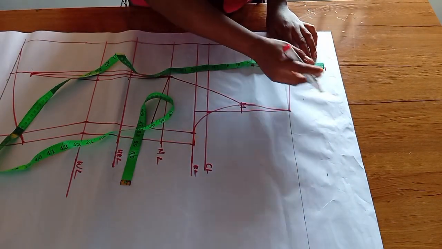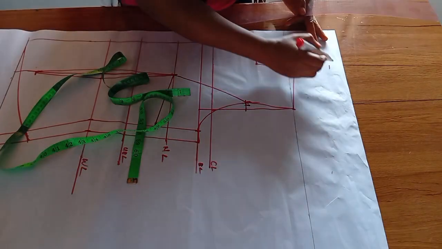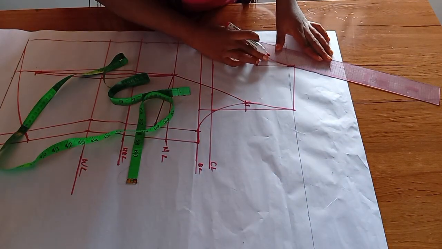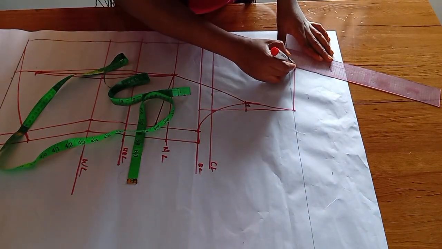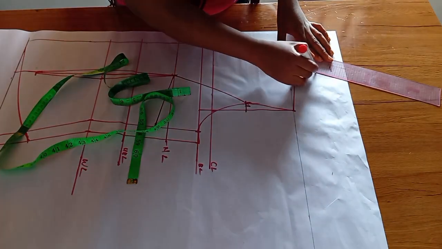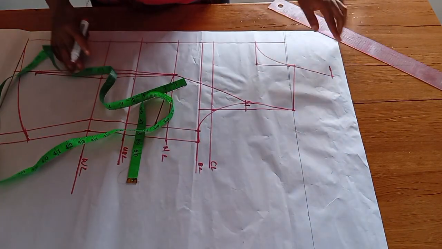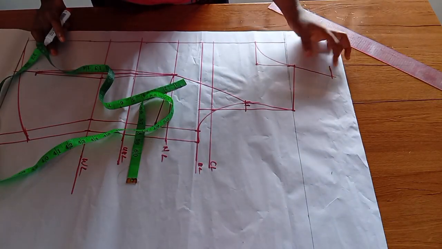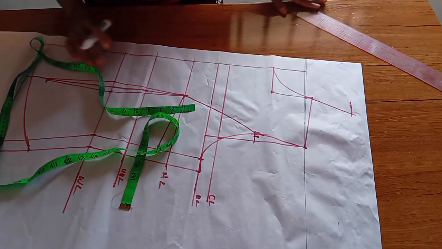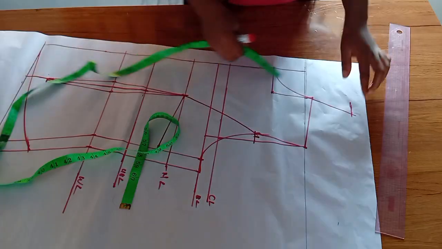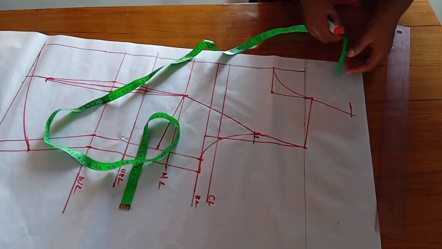After marking here, you are going to put your ruler like this and mark where my back neck is. This now is serving as my back neck. So the next thing you are going to be doing is you can use 3 inches or 4 inches here.